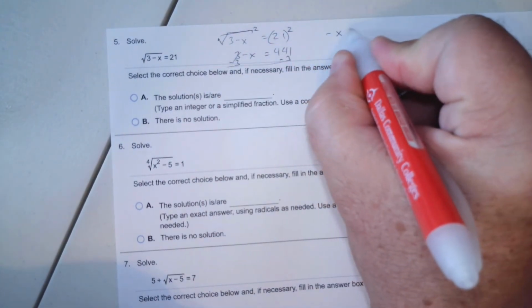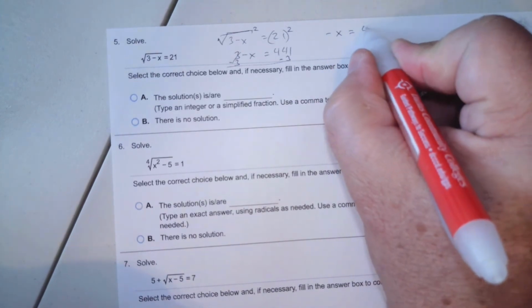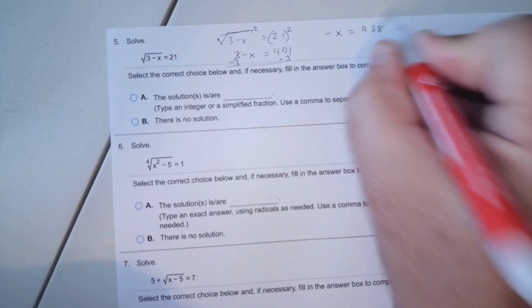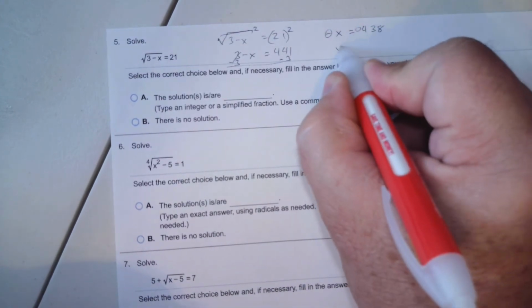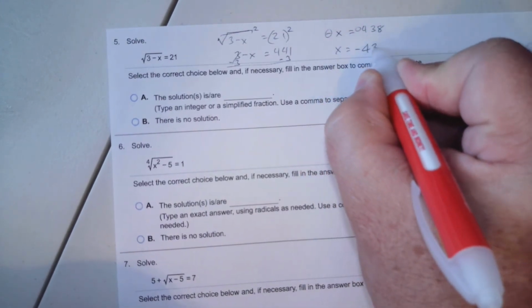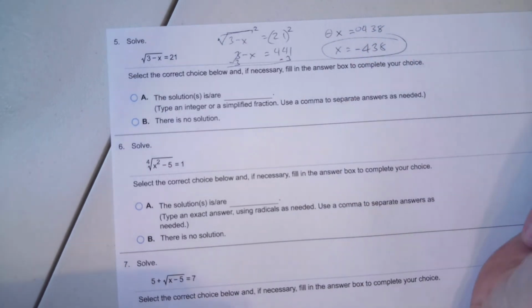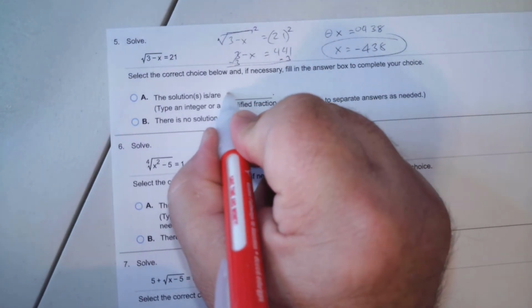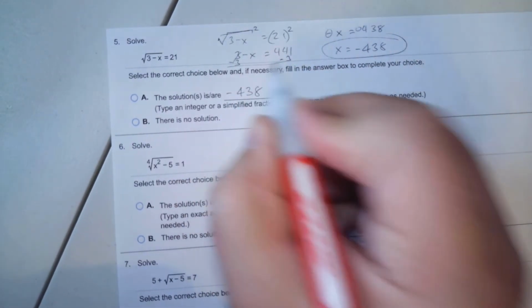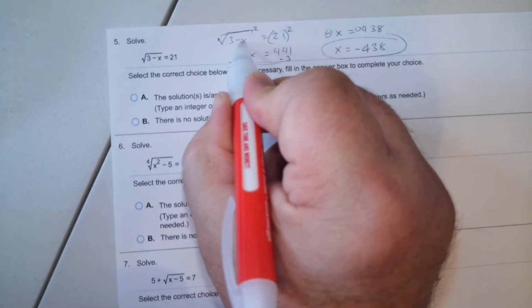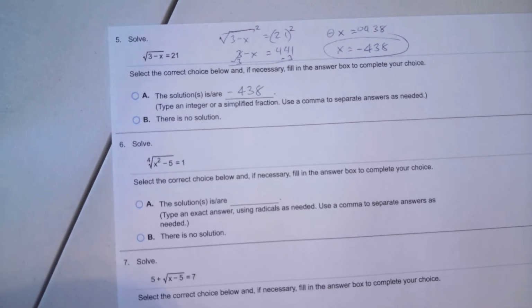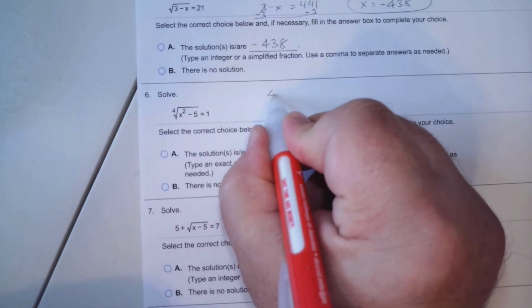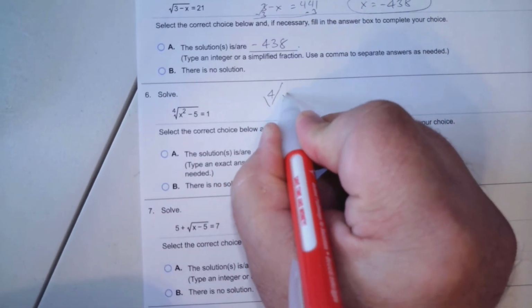You got negative x equals 438. Change the signs. So x is equal to negative 438. It has to be, because the sign of x inside the radical is negative, so the answer has to be negative. So that's a good number.